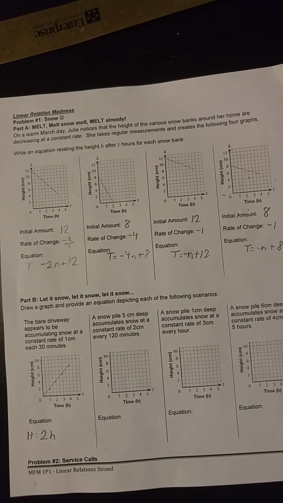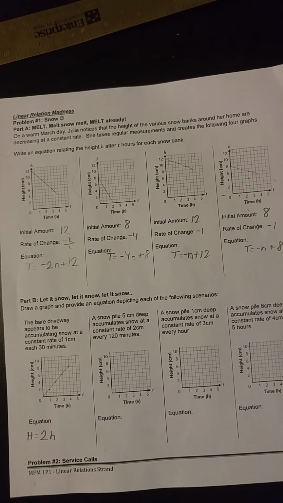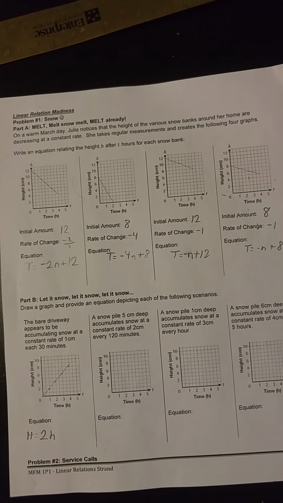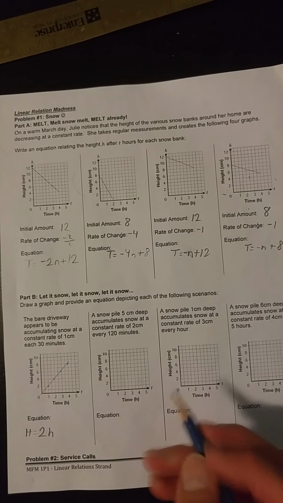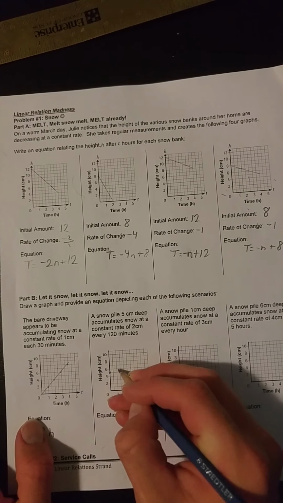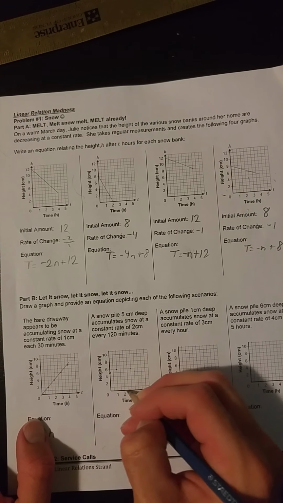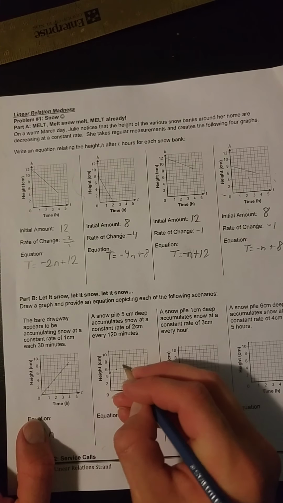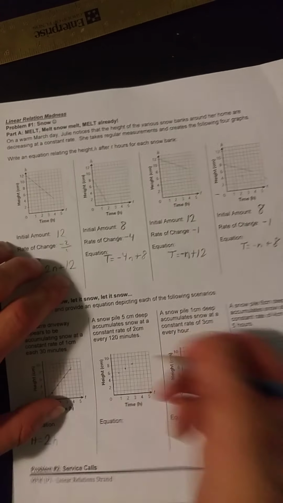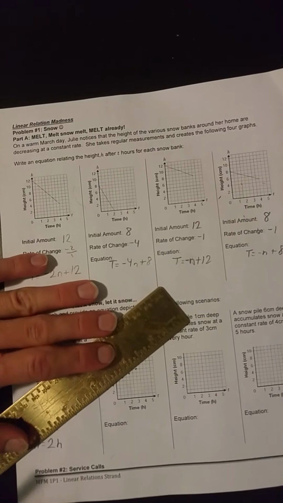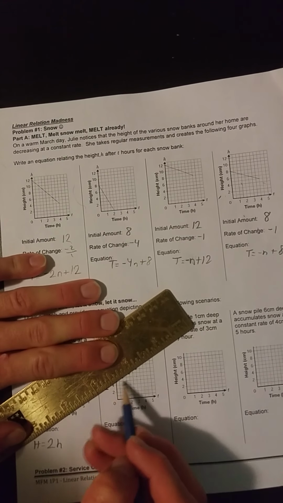Our next one is a snow pile 5 centimeters deep that accumulates snow at a constant rate of 2 centimeters every 120 minutes. So we know there's 60 minutes an hour. So that's going to be 2 centimeters every 2 hours, and we can change that to 1 centimeter per hour. It gives us 5 centimeters deep, so we know it starts at 5. And then every hour it's going to increase by 1. Okay, that's all I need to put. I can easily graph this now. So basically you just have to look at the information it gives you.